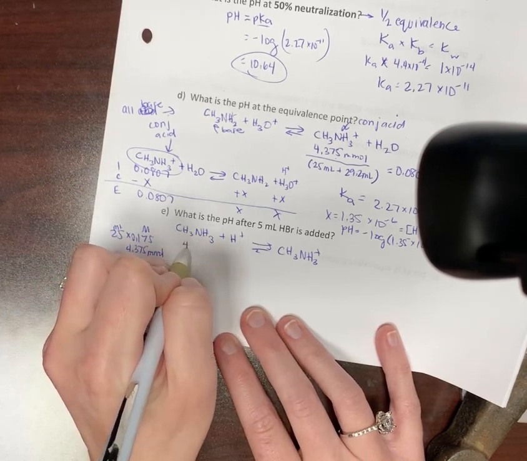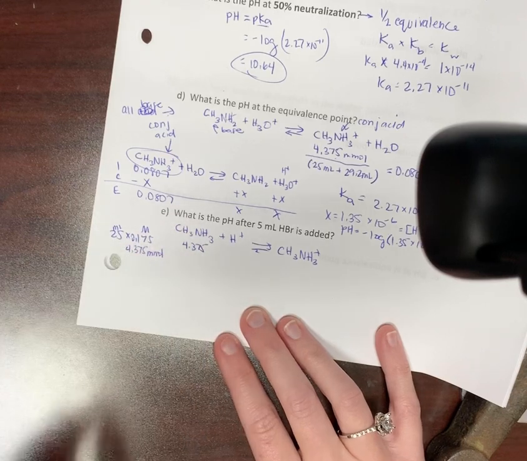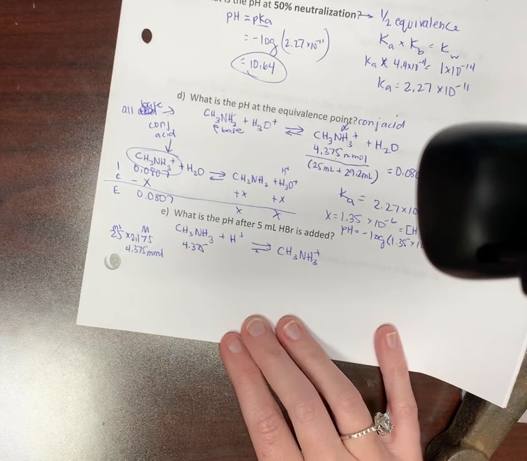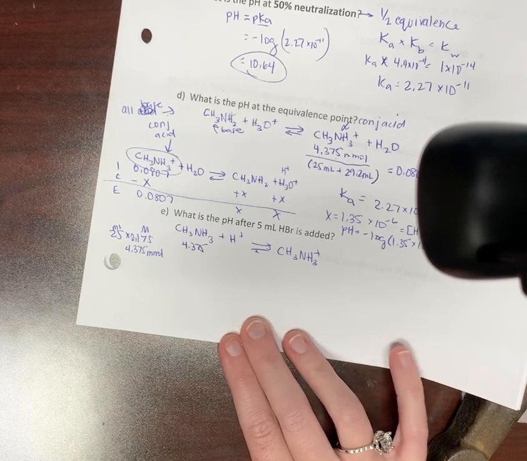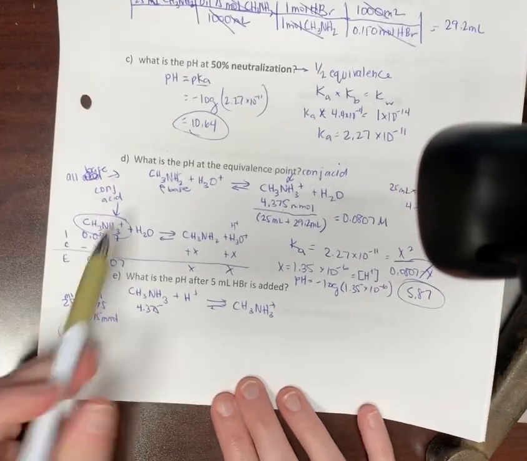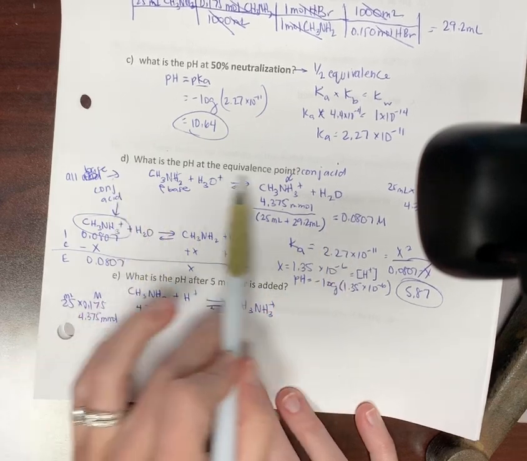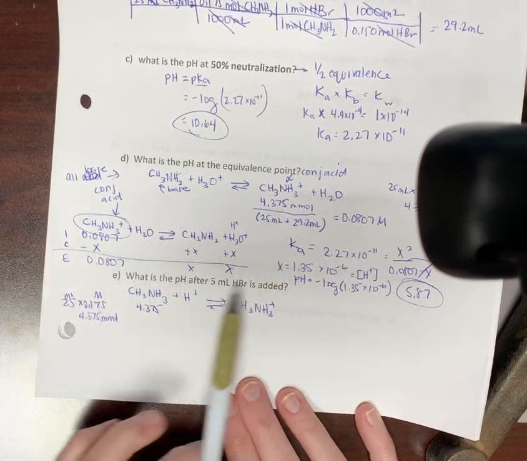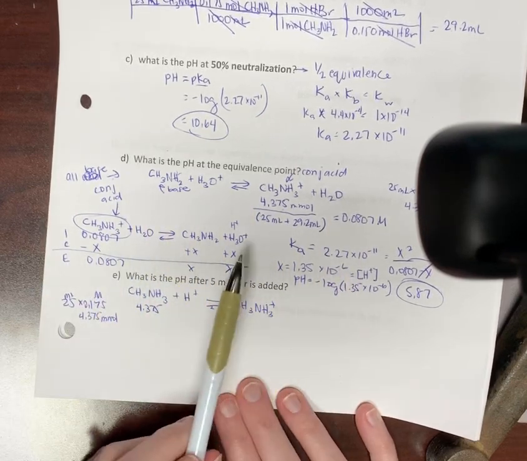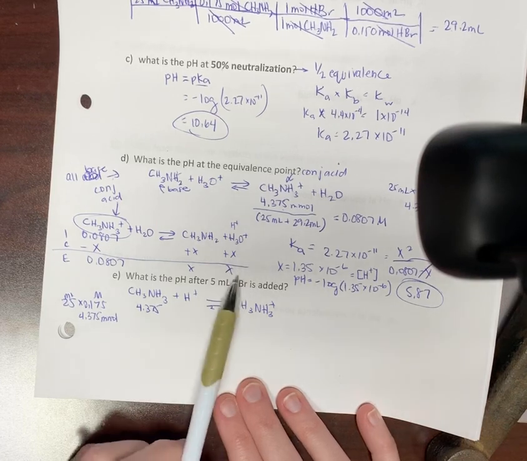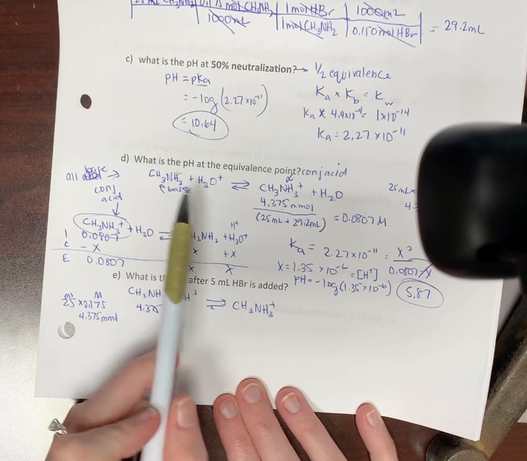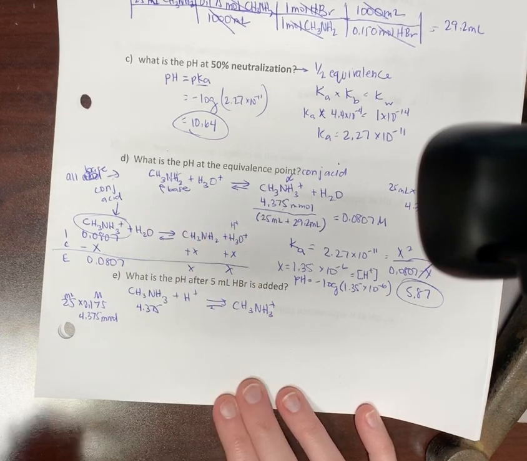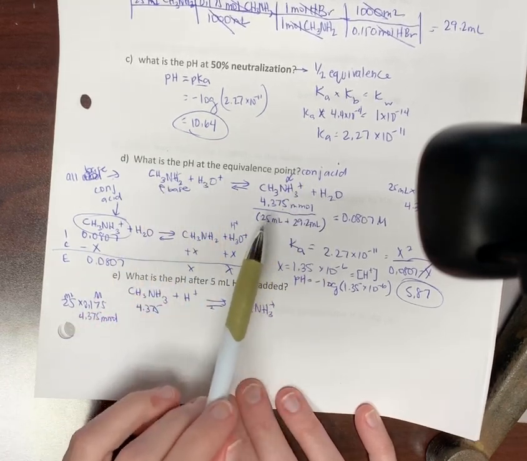Remember we have to do our stoichiometry calculation first before we can do our equilibrium calculation. We cannot use Henderson-Hasselbalch at equivalence because it is not a buffer system. You have no base and all conjugate acid.